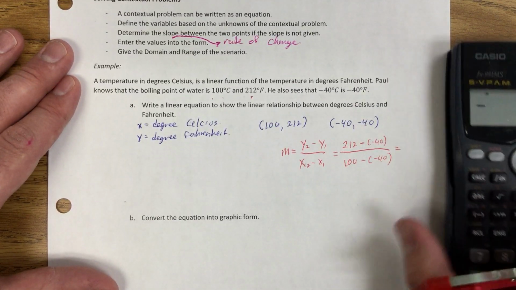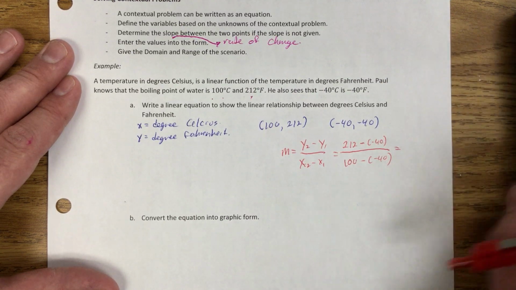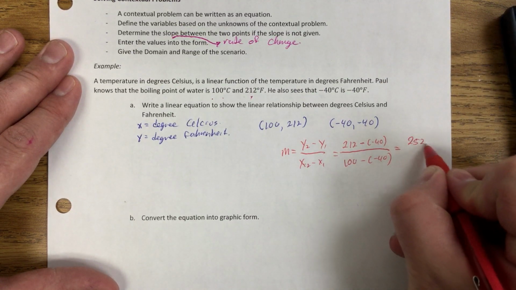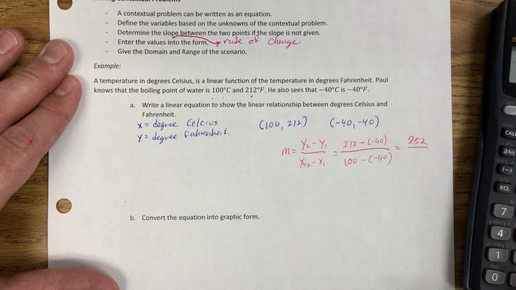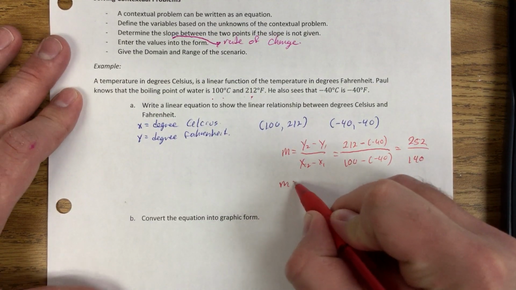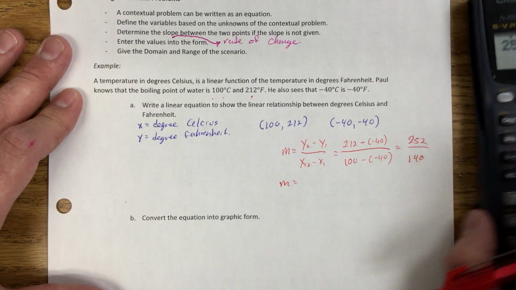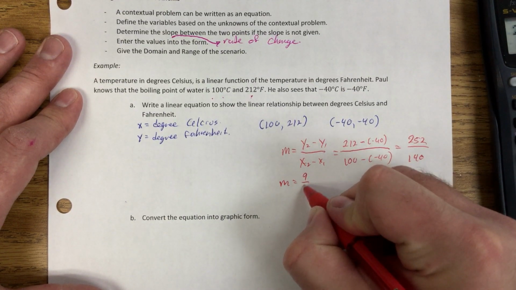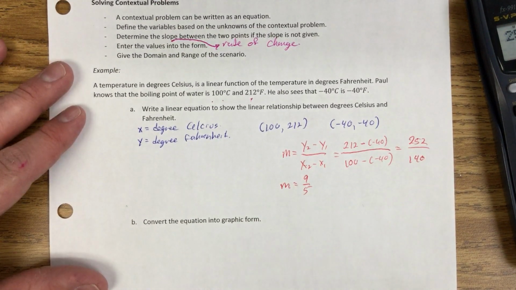And this is going to give us a slope of 252 over 140. And we can simplify that. 252 over 140 is 9 over 5. So there's our slope.